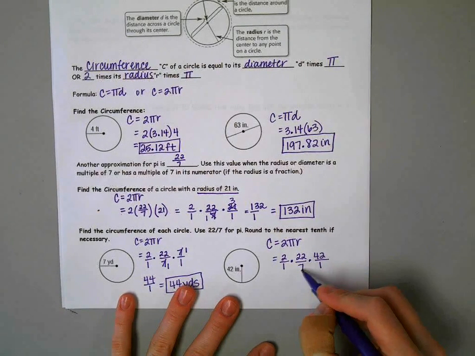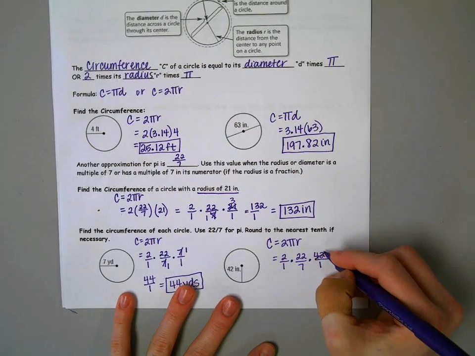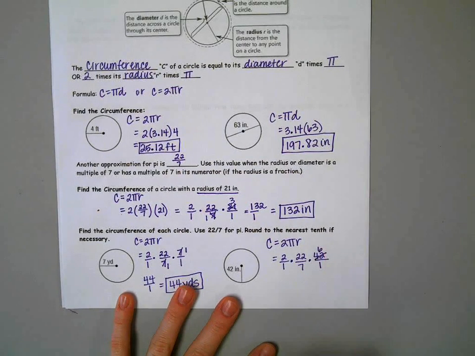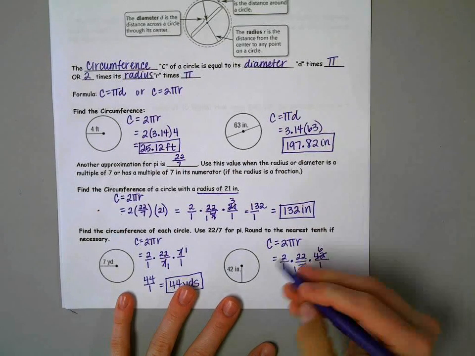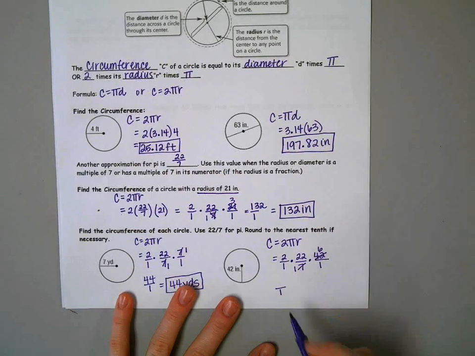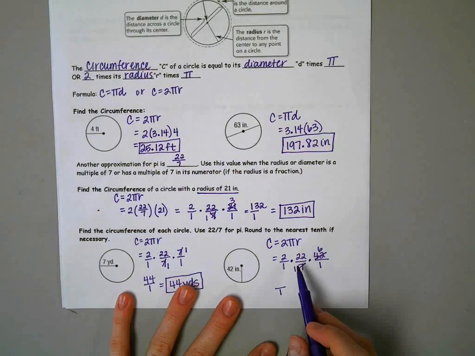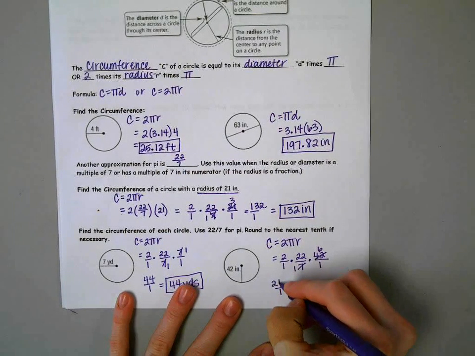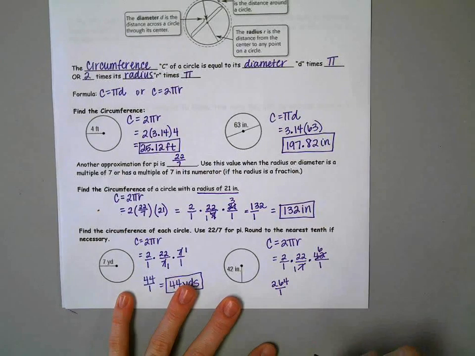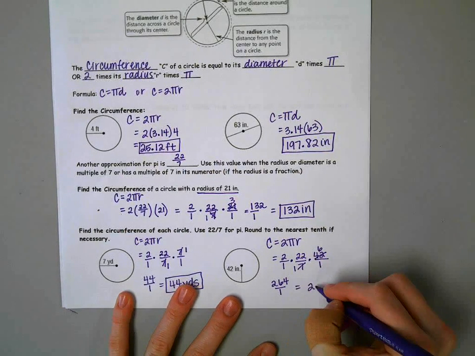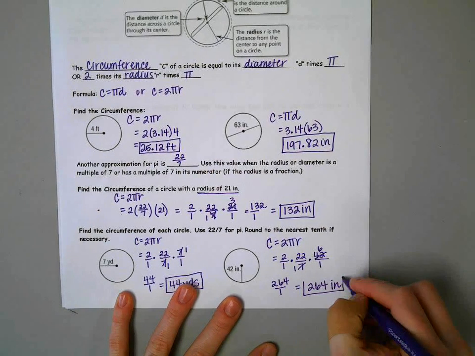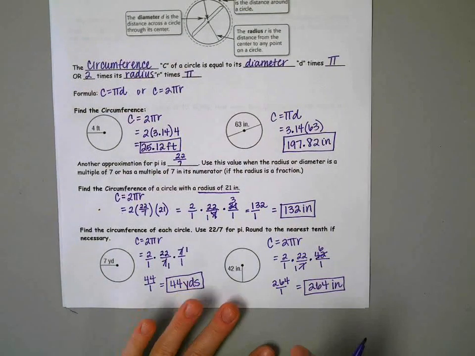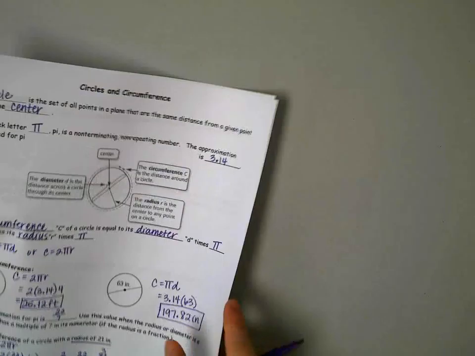So here we have a 7 and 42. I know that 42 divided by 7 is 6, and then 7 divided by 7 is 1. So again, on this one, we have 1s across the bottom, so 1 would be on the bottom. 2 times 22 is 44, and 44 times 6 is going to give me 264 inches. So the final answer would be 264 inches. And that is the circumference of this circle. Moving on to the next page.